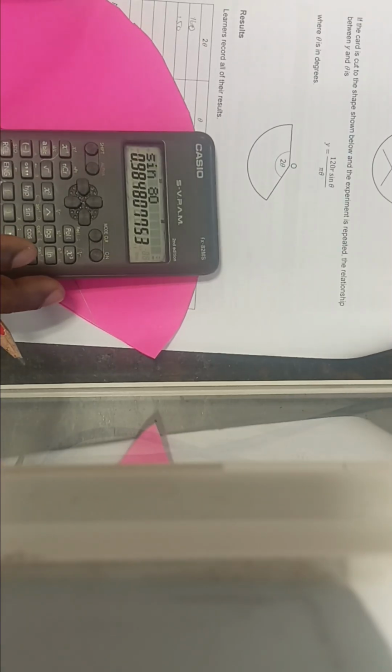Sin theta: sin 80 degree is equal to 0.9848. So sin theta equals 0.9848.